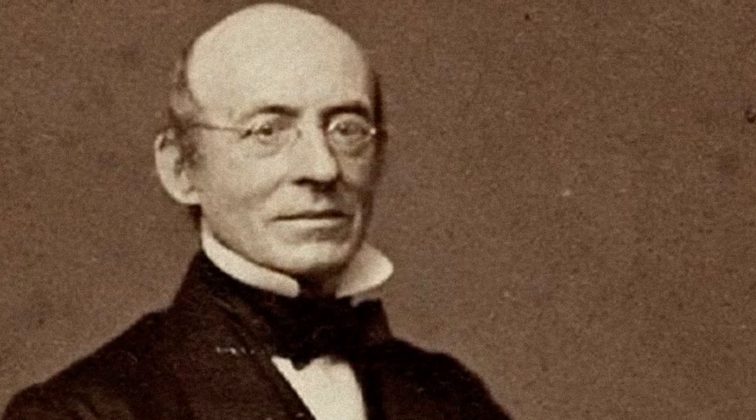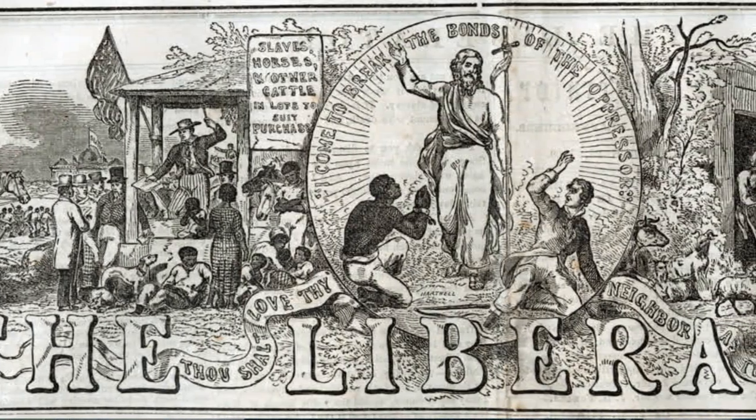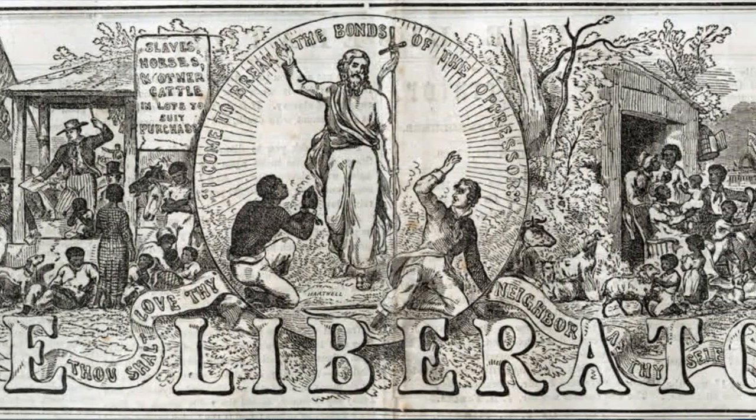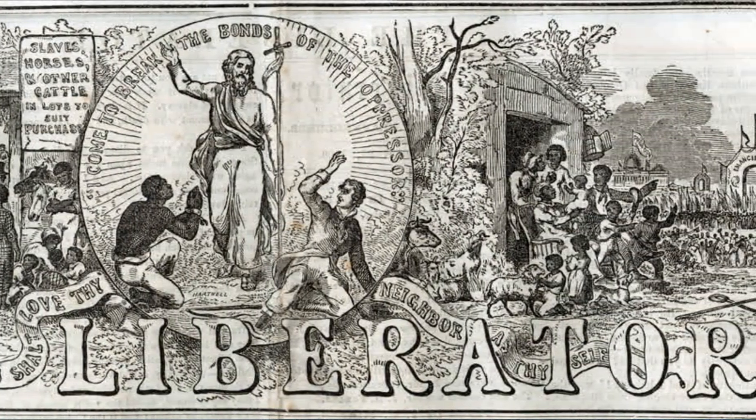In 1831, a white abolitionist named William Lloyd Garrison started a newspaper called The Liberator and provided a new and lasting source of inspiration for the militant abolitionists. "I will be as harsh as truth," Garrison announced, "and as uncompromising as justice. On this subject, I do not wish to think or speak or write with moderation. I will not equivocate. I will not excuse. I will not retreat a single inch, and I will be heard."